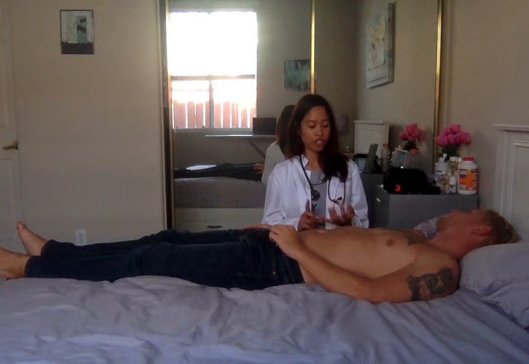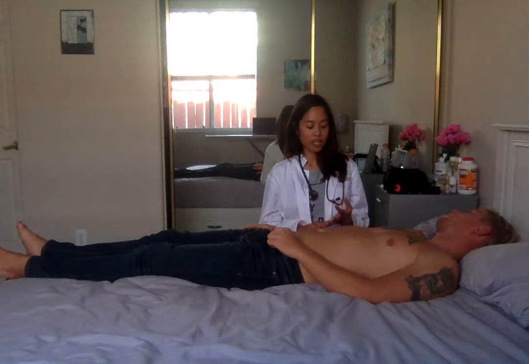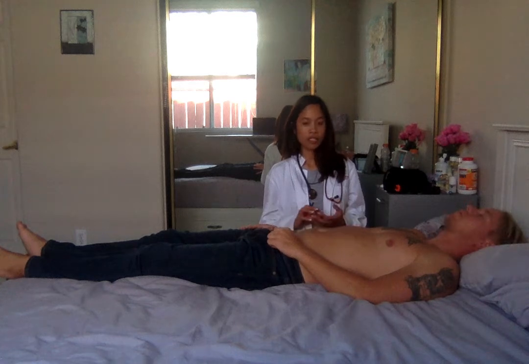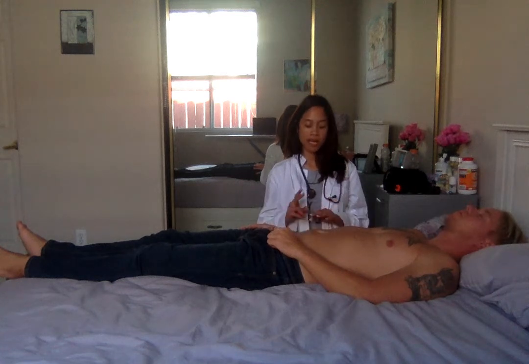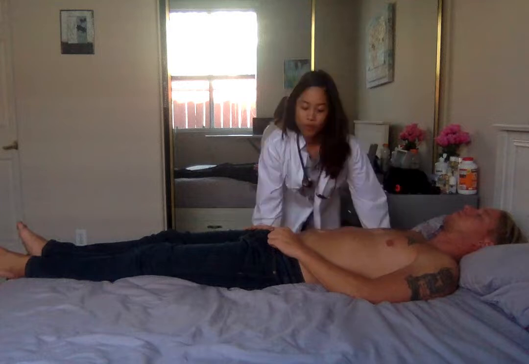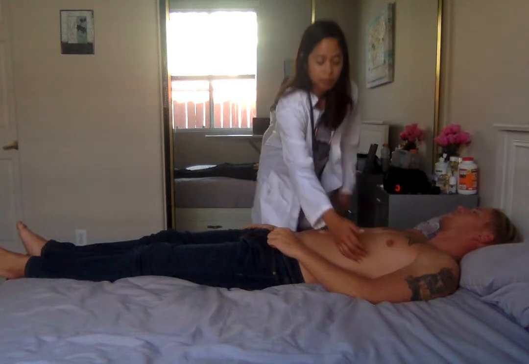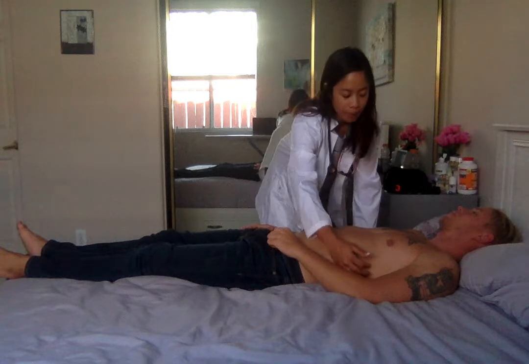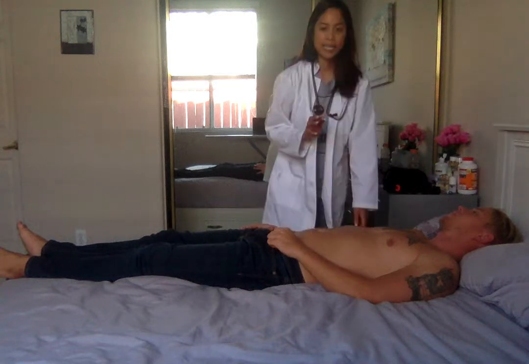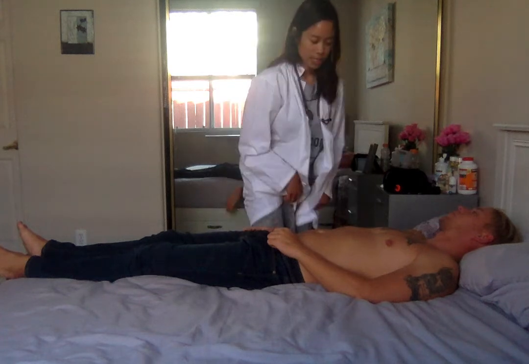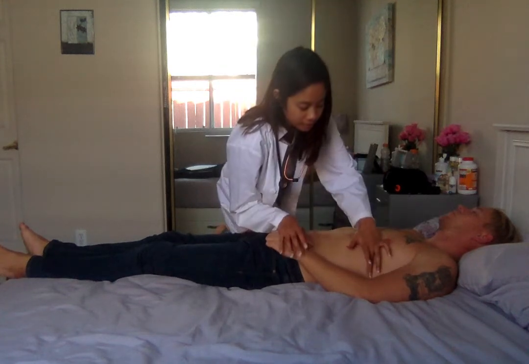After checking the liver dullness and checking for the liver span, now I'm gonna be percussing at the spleen, which is located posteriorly at the mid-axillary line. I'm going to be percussing between the 9th and 11th intercostal space, noting tympany and dullness.